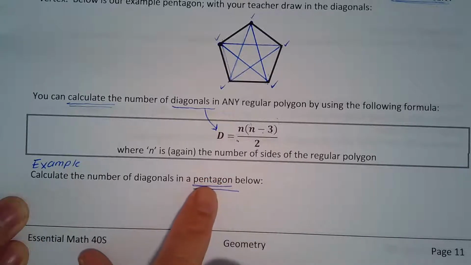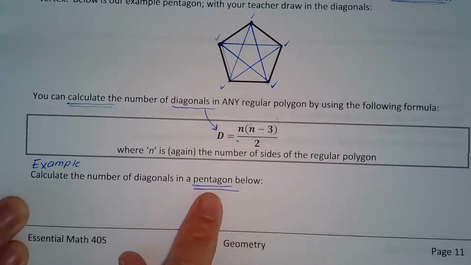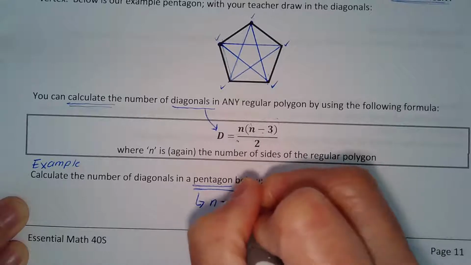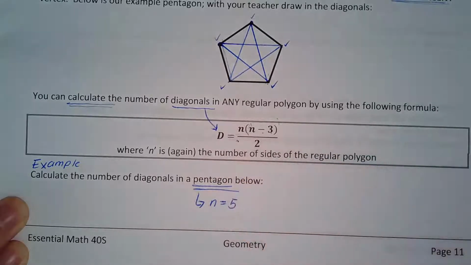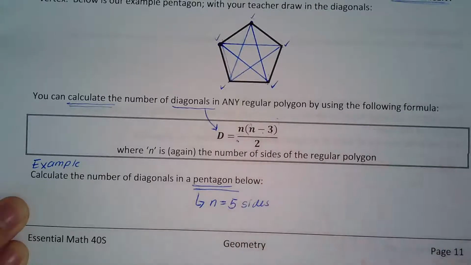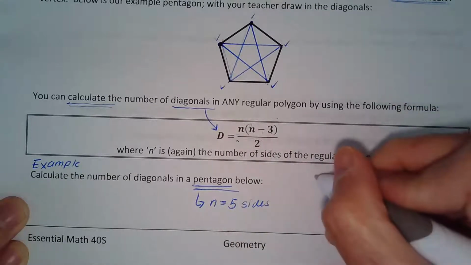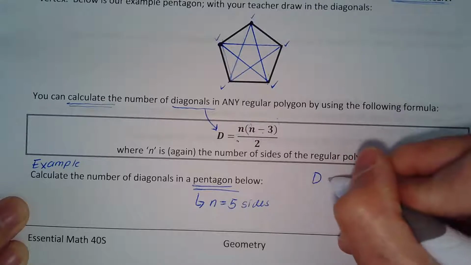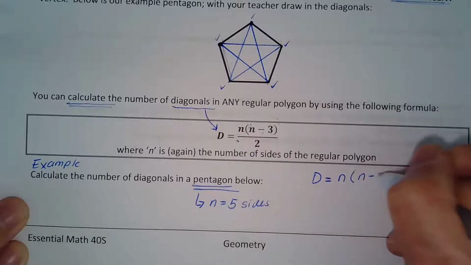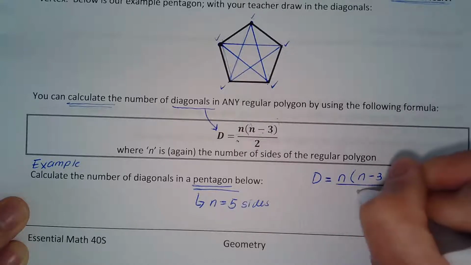So a pentagon has n, the number of sides, equal to 5. So how can we figure out the diagonal? So diagonal is equal to n times n minus 3 divided by 2.